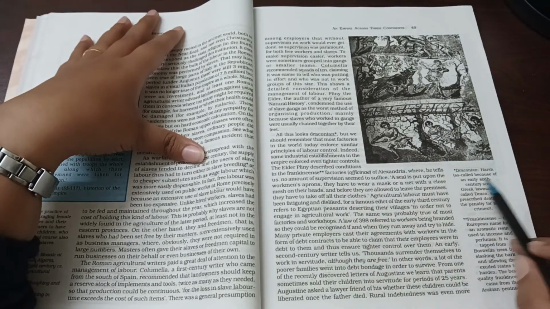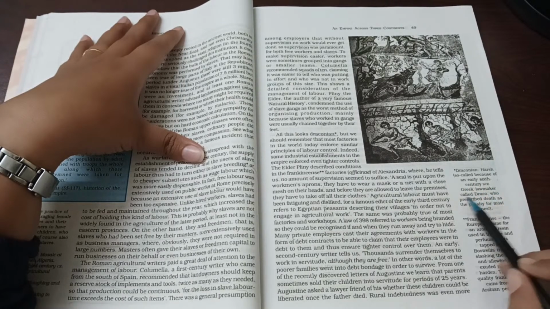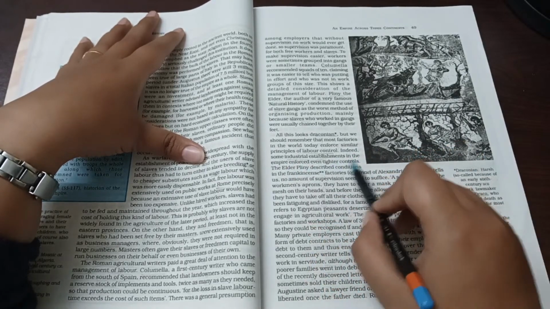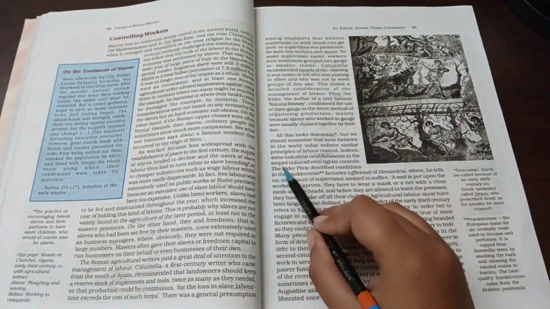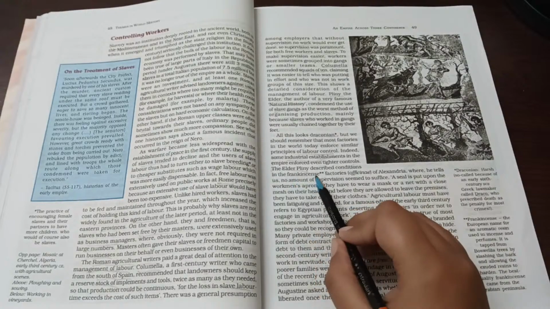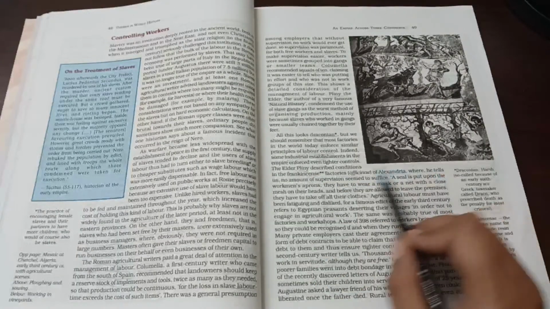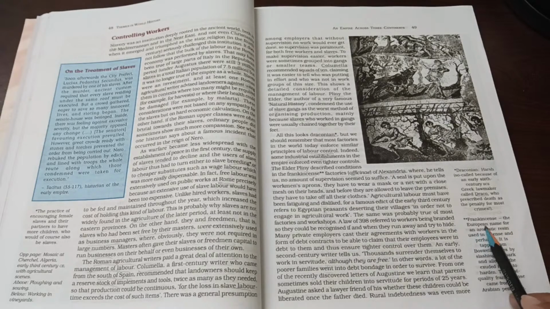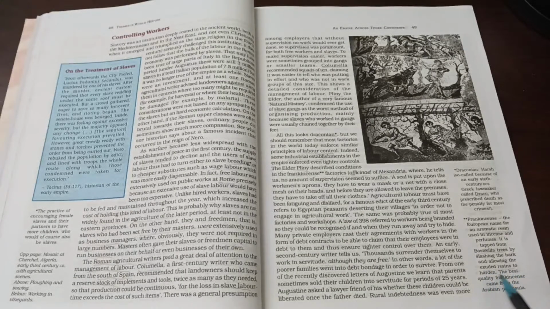Draconian means harsh, so called because of an early 6th century BC Greek lawmaker called Draco, who prescribed death as the penalty for most crimes. Indeed, some industrial establishments in the empire enforced even tighter controls. The elder Pliny described conditions in the frankincense factories of Alexandria, where he tells us no amount of supervision seemed to suffice. Frankincense is the European name for an aromatic resin used in incense and perfumes. It is tapped from Boswellia trees by slicing the bark and allowing the exuded resin to harden. The best quality frankincense came from the Arabian Peninsula.